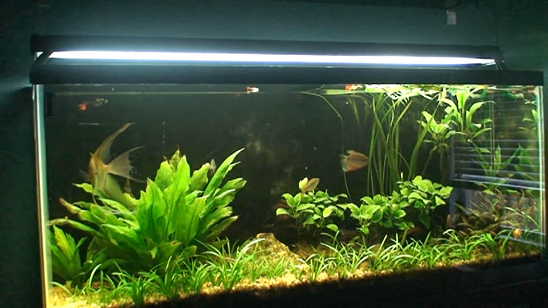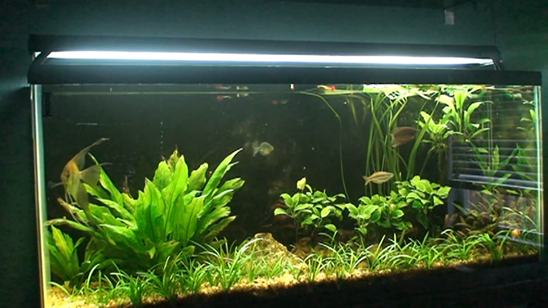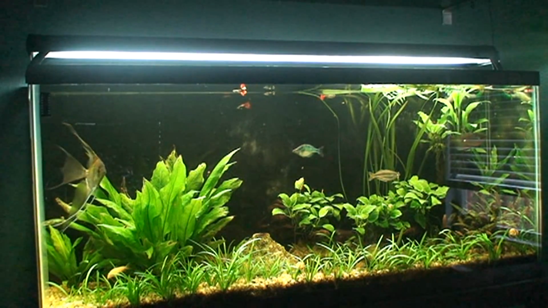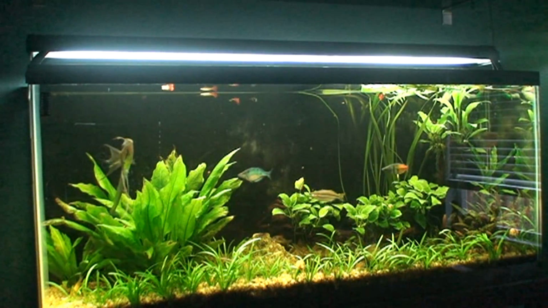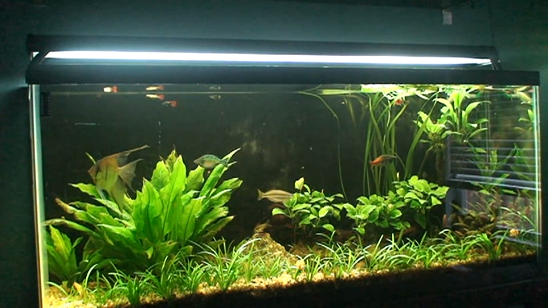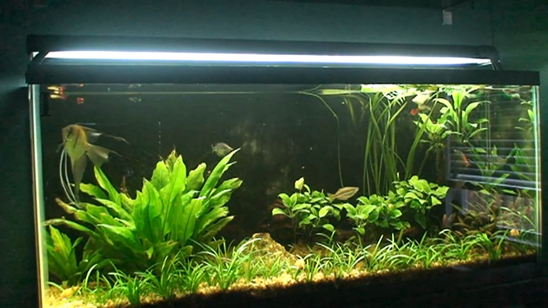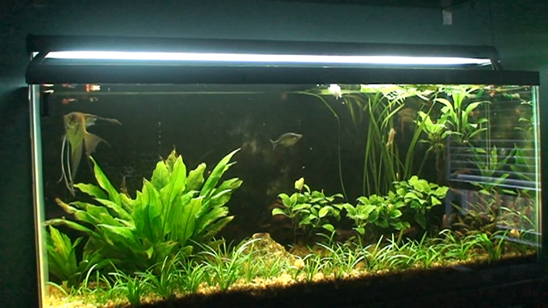So what I decided to do was put some Val in the 55 and see what happened. And lo and behold, what was actually going on was I slowly saw over the course of a couple of weeks the elimination of duckweed in my tank.